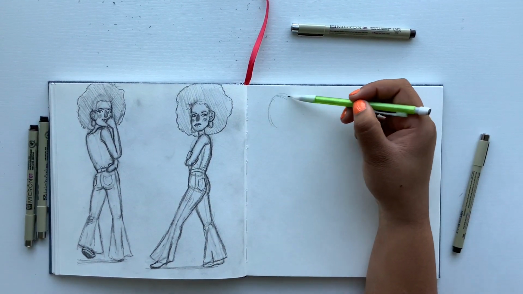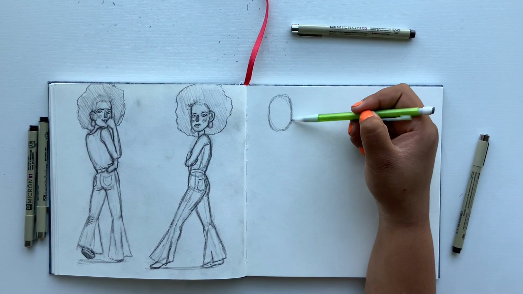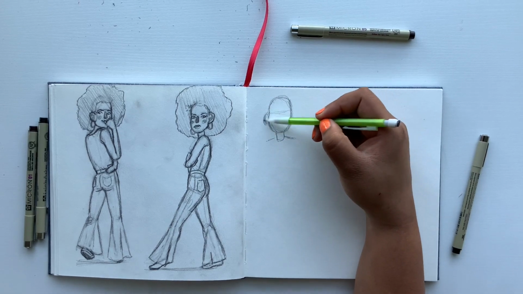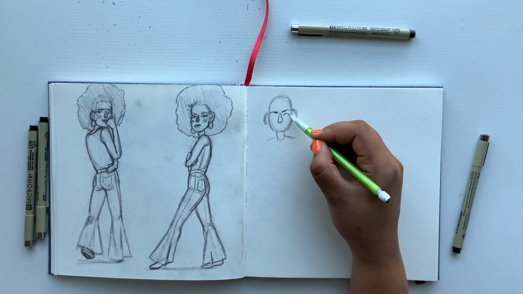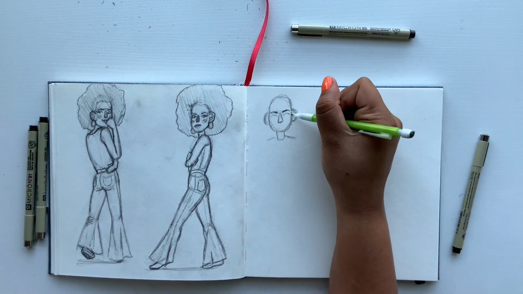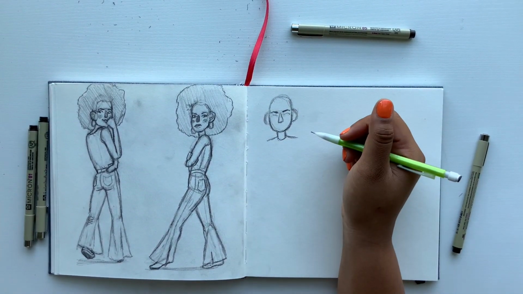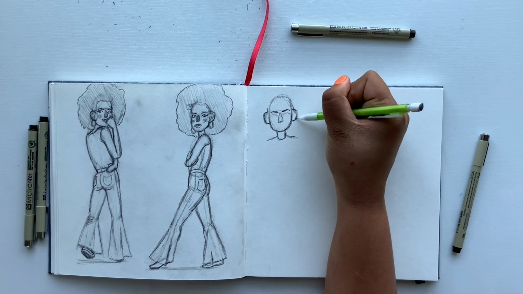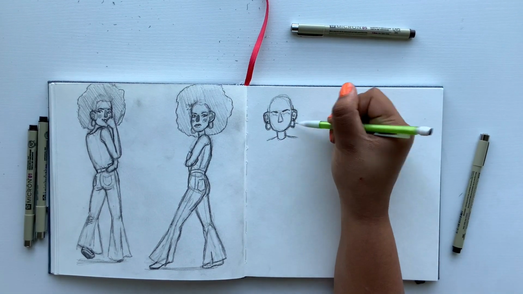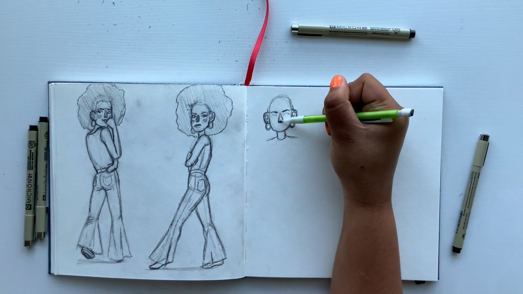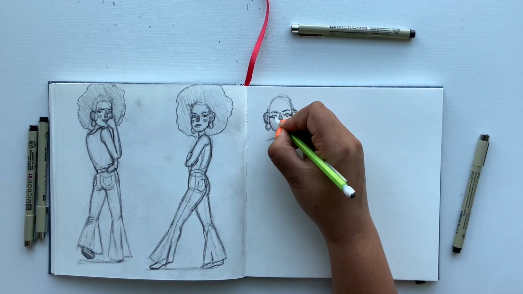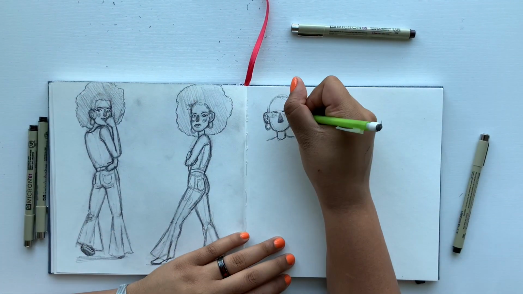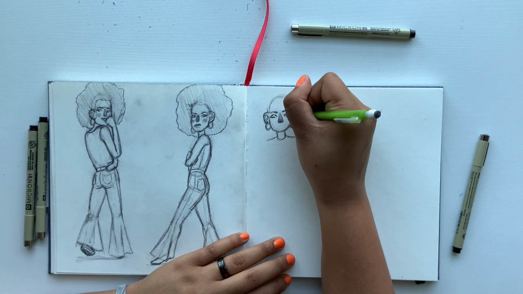In terms of her actual design, this is what I am talking about when it comes to that expression. Each of these characters honestly look a little different, right? Like the first character, she looks very sweet and innocent. The second drawing I did, she looks a little more mean mugging. And then here I was trying to figure out what eye shape I wanted to go with and just how I wanted to design her character.